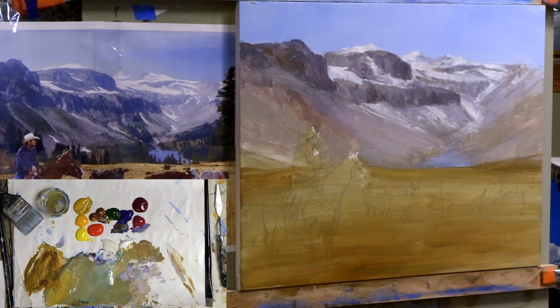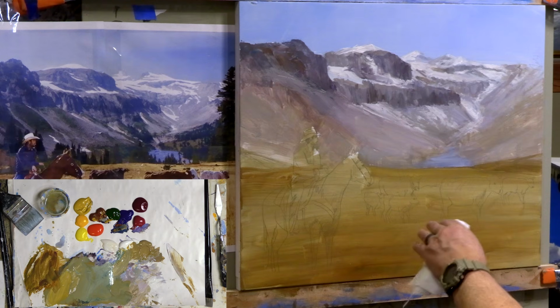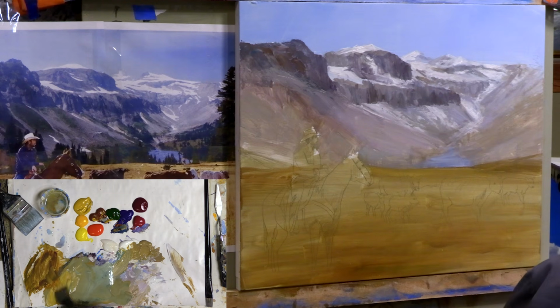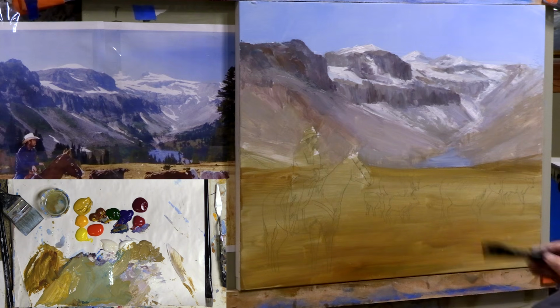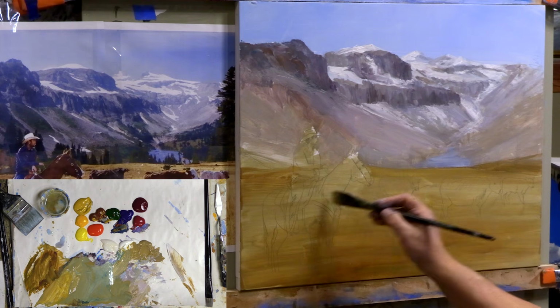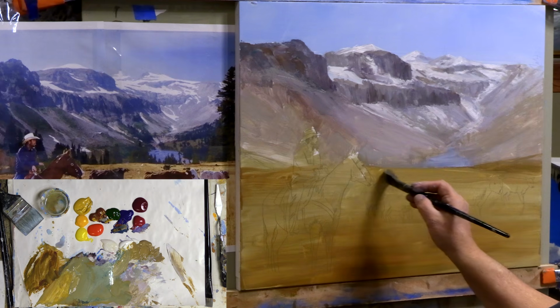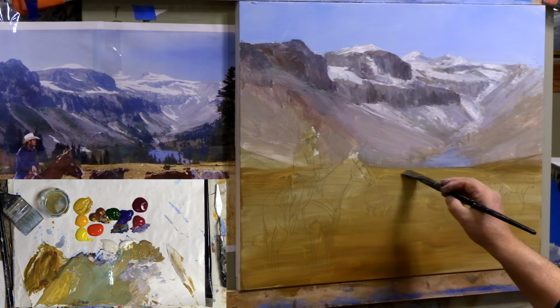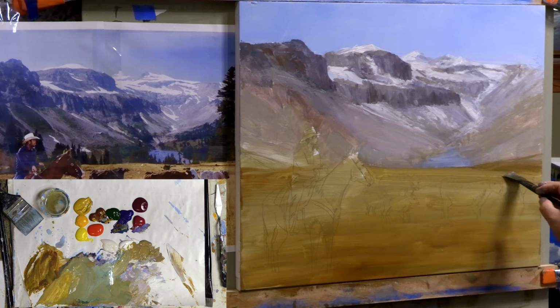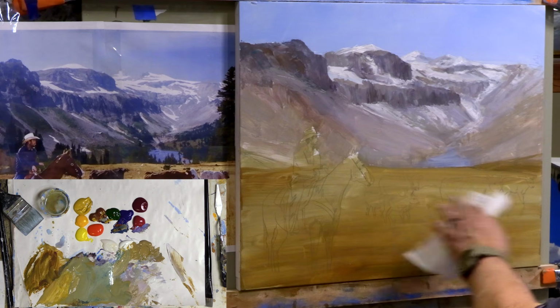That'll work. Yeah. So we will, there's a lot to do on this, but at least we'll get it blocked in here. Here, push that back. So you can push hard and take some of that off. So I have that ridge line right there. That's what I want to have.